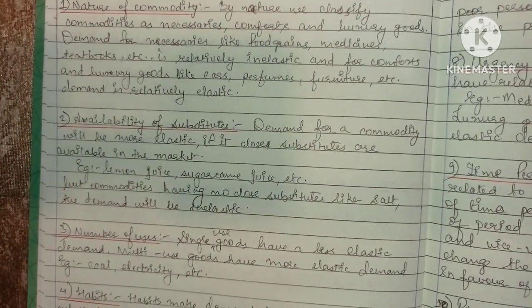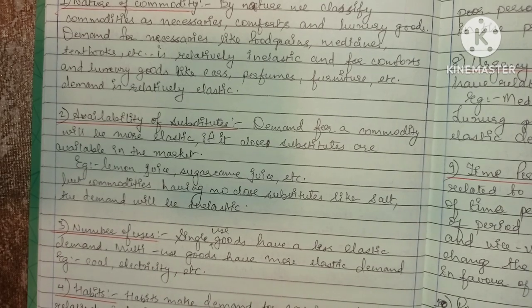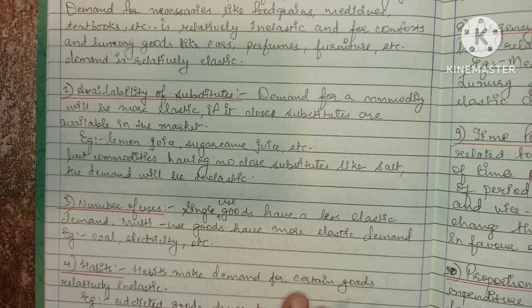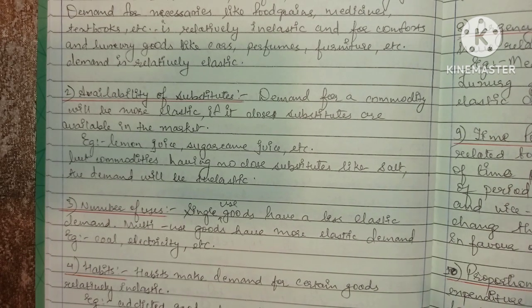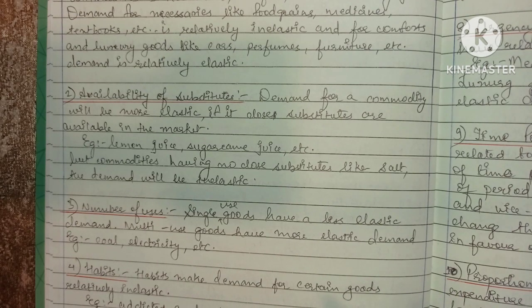Availability of substitutes. Demand for a commodity will be more elastic, means more demand, if its substitutes are available, if close substitutes are available in the market. Example, lemon juice, sugarcane, etc. But commodities having no substitutes like salt, the demand will be inelastic. Always remember, where there is more demand, it will be relatively inelastic, and where there is less, it will be relatively elastic.